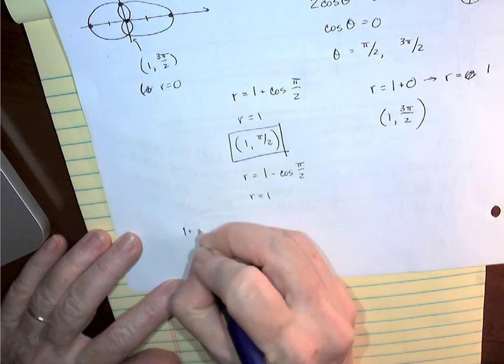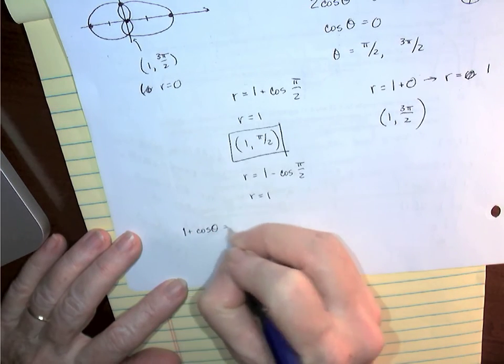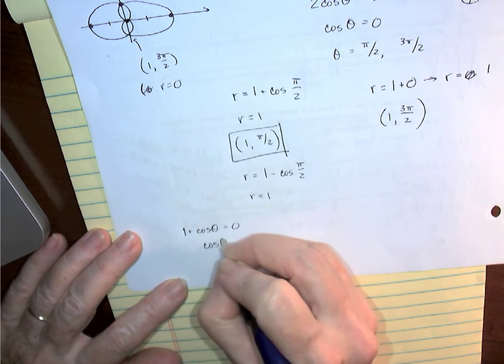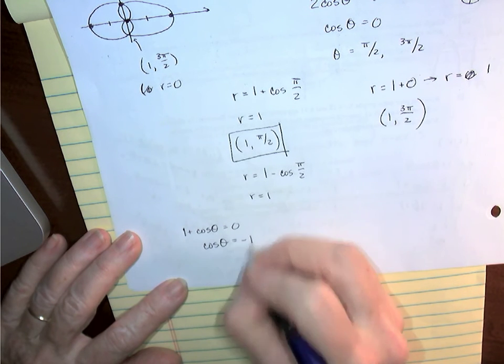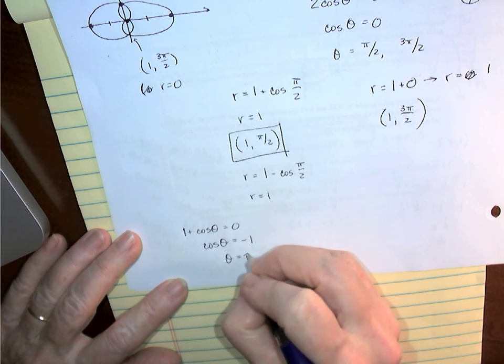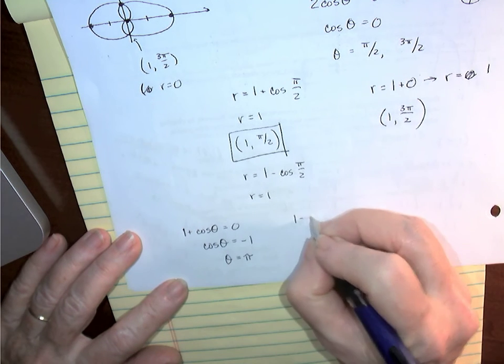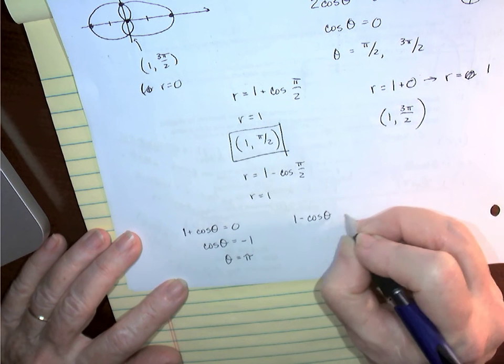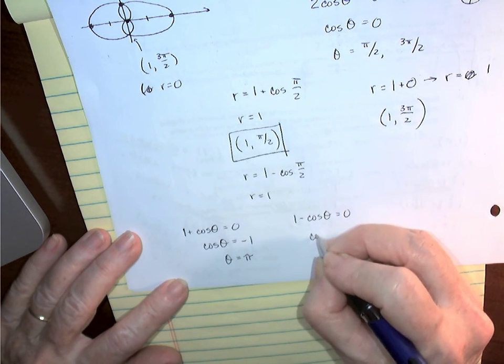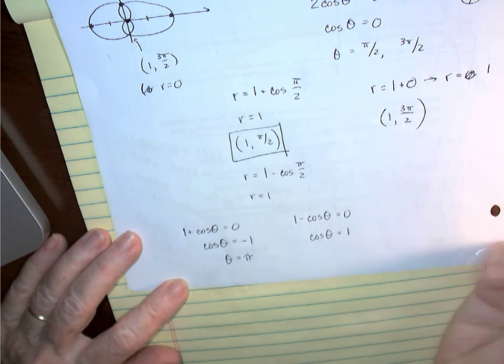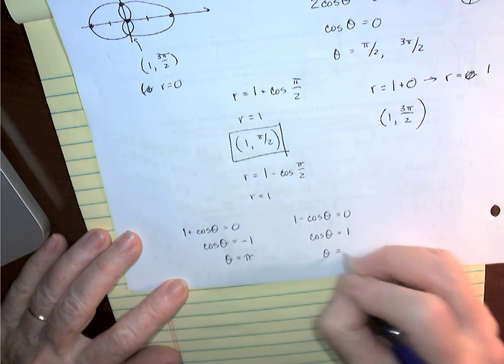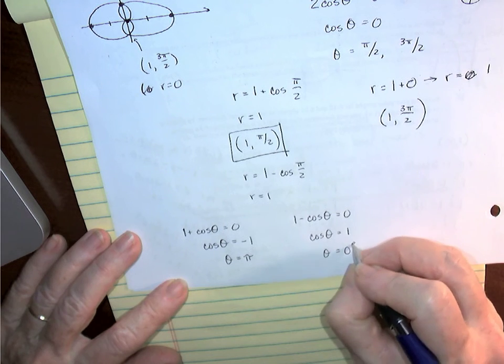If I was going to look at 1 plus cosine of theta equals 0, this is where cosine theta is equal to -1, which is at theta is equal to pi. And if I go back to the other situation, 1 minus cosine theta is equal to 0, that's going to give me cosine theta is 1, which happens at theta is equal to, well, 0 radians.